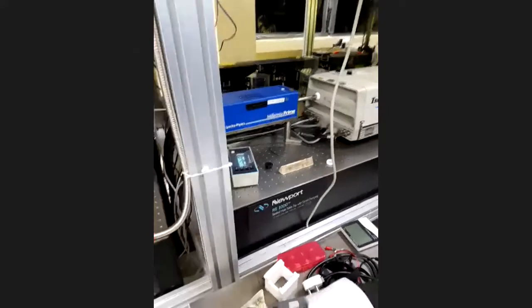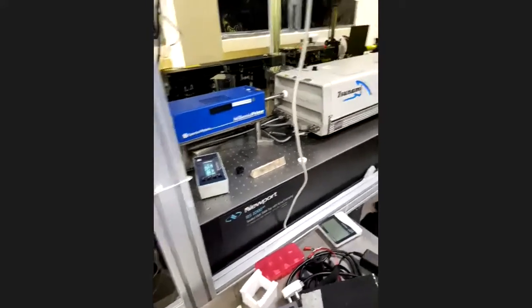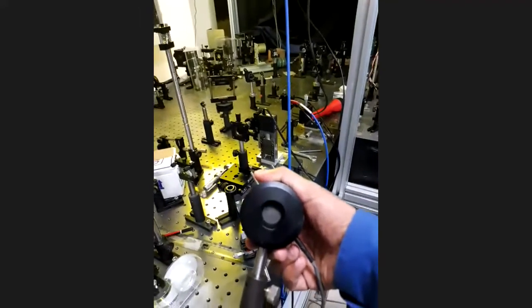Okay. Like for example, a pyro detector will look something like this. And photodiodes I have shown. For example, this one, this is a pyrometer.